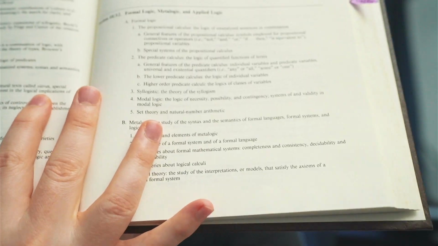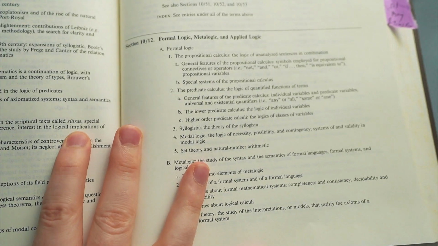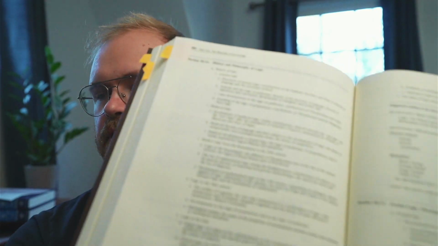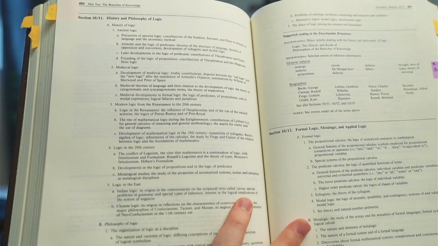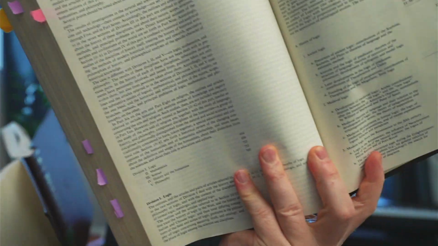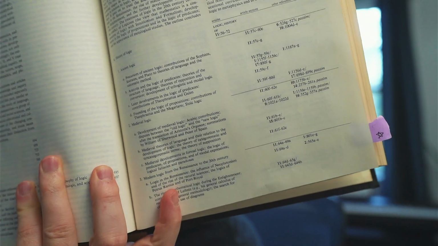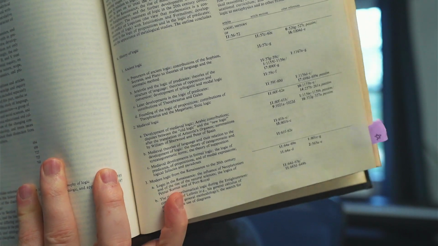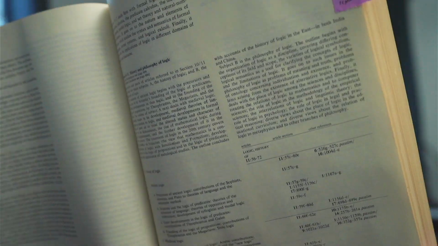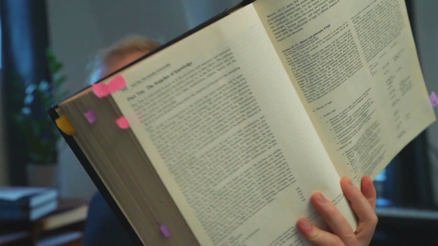One of the things that's new, you see the text is wider because you don't have references to anything. So it takes up the whole page. So there's history and philosophy of logic. And here's the exact same page. So you can see the difference.